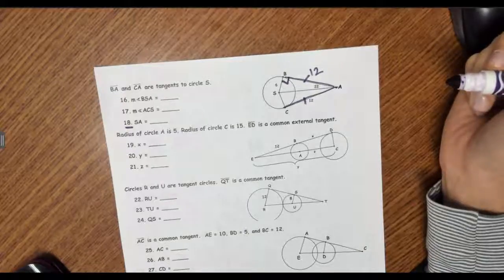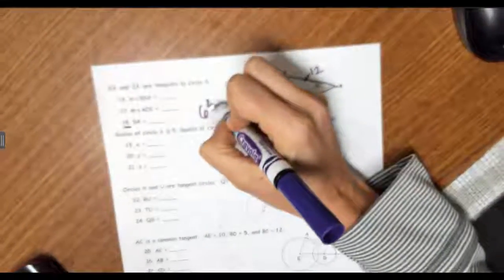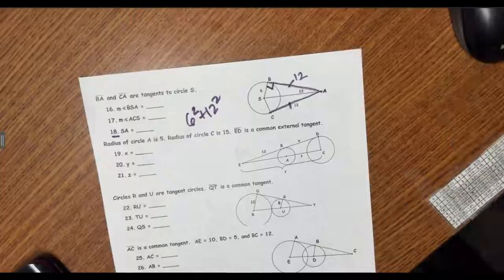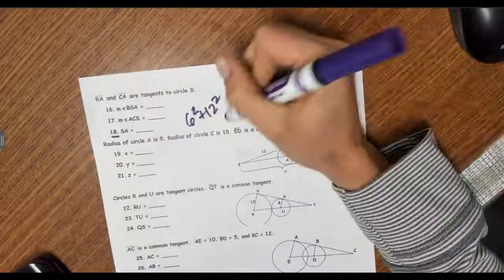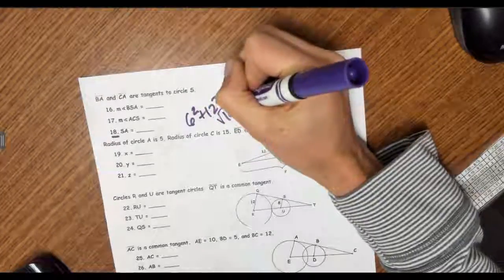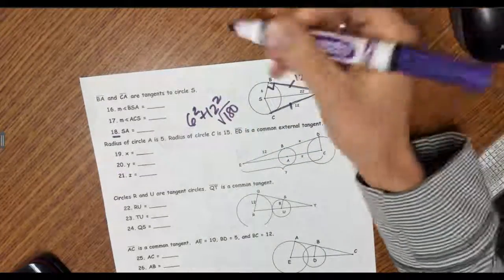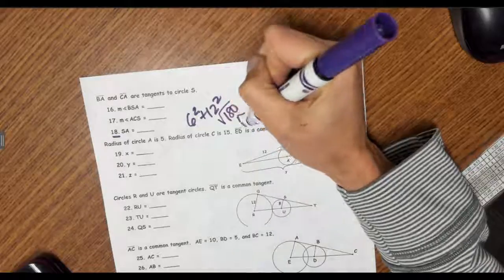And now the rest is just Pythagorean theorem. We have a right triangle. I think 6 squared plus 12 squared is 180. And Pythagorean theorem, the last step is always to take the square root, so we need the square root of 180.